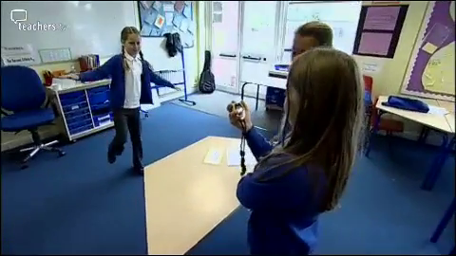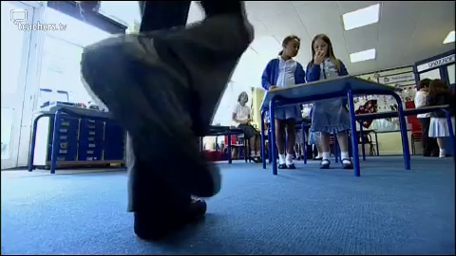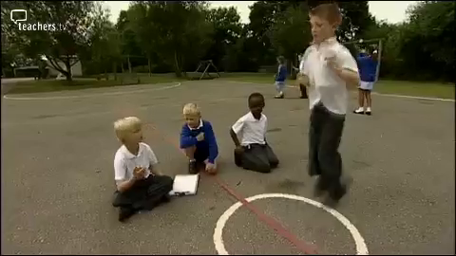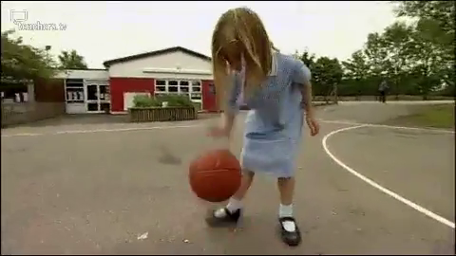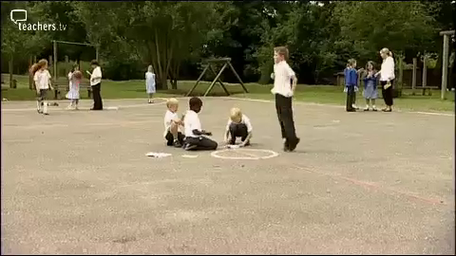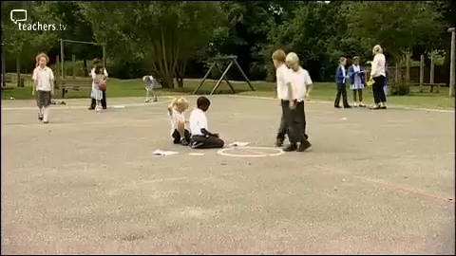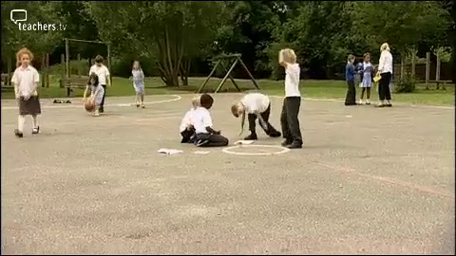Can you stand on one leg for 30 seconds? How many times can you jump in and out of the circle in 30 seconds? How many times can you bounce a ball in 30 seconds? I want to do my jump. Can I jump in?